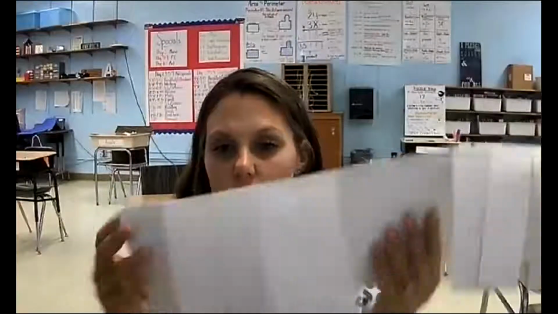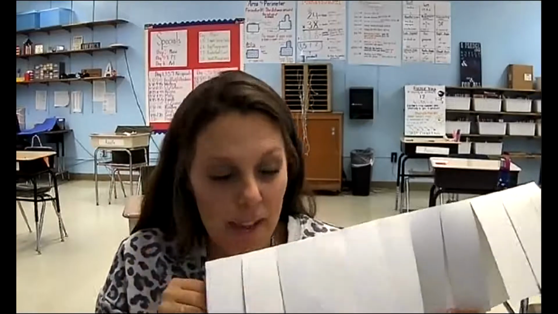Okay, so what you should have right now, friends, is your name on the back. We didn't cut that part. And then you should have 11 of these little strips. Again, if you're doing this note catcher on Notability, then you're going to skip all this and just go to the part where you're filling in the pictures.